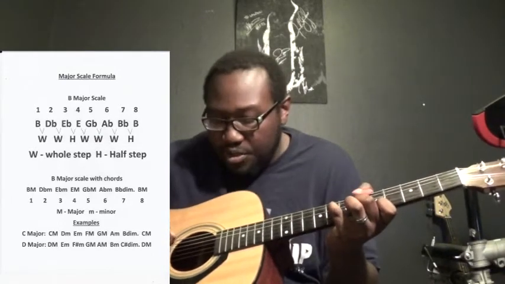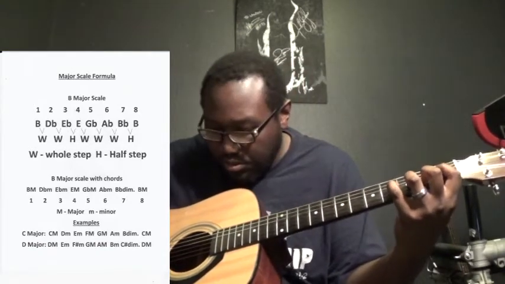Now, when you're playing CCM music, sometimes they don't use the diminished 7th chord. They might use, let me see, I'll say it's more like a 5 over the 7.